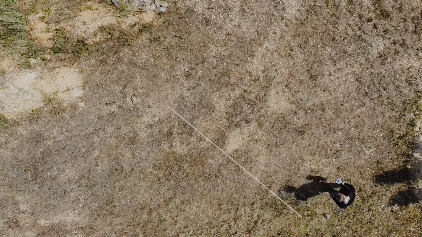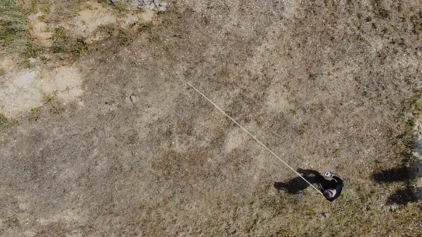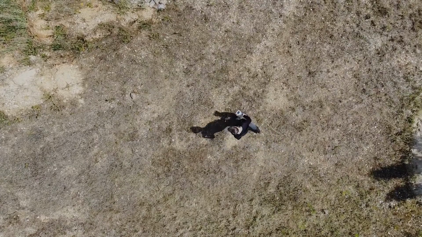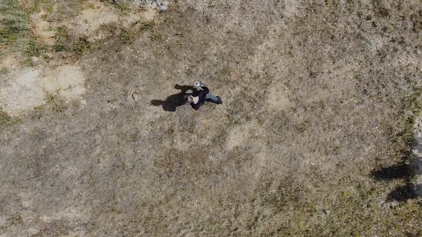Rotate the probe so that the arrow is pointing in the same direction as in the first line. Take one step to the right and start the next line. Press start as soon as you start walking and scan the complete line. This time don't press stop.